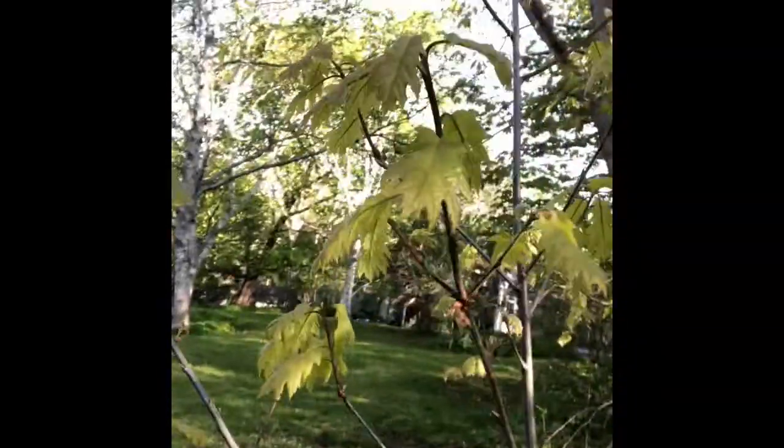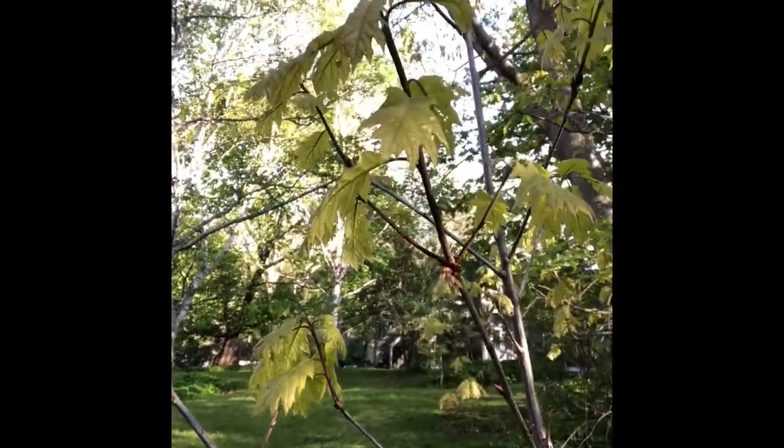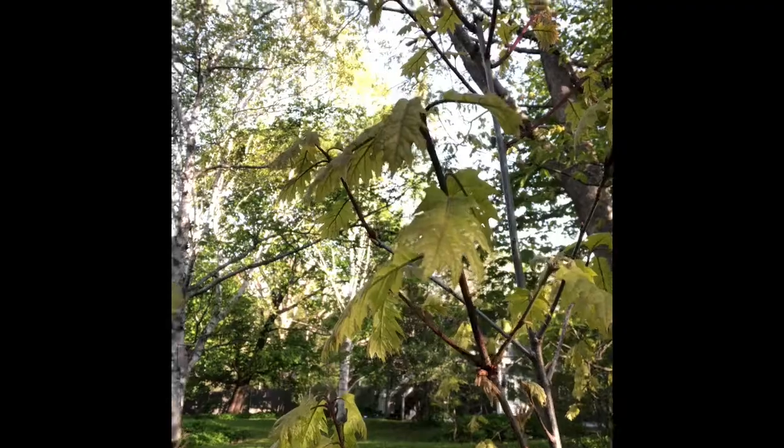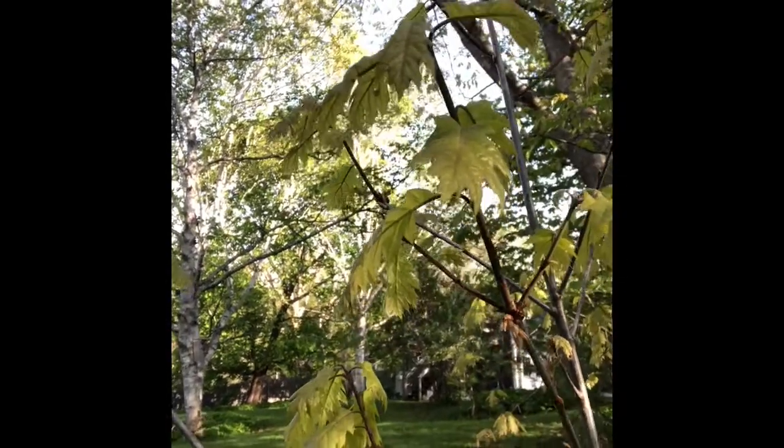Let's continue looking. Here I see a tree. It is a young oak tree. Let's walk over to it. So here I am, and I have a young oak tree. This young oak tree could be my setting.